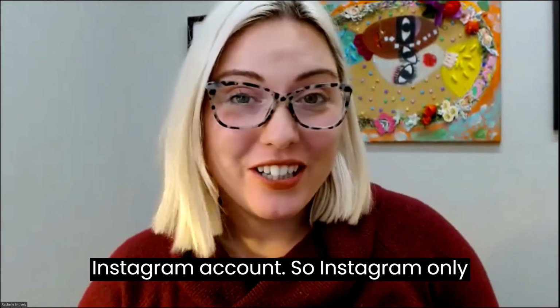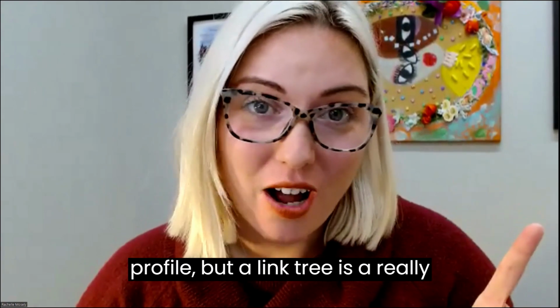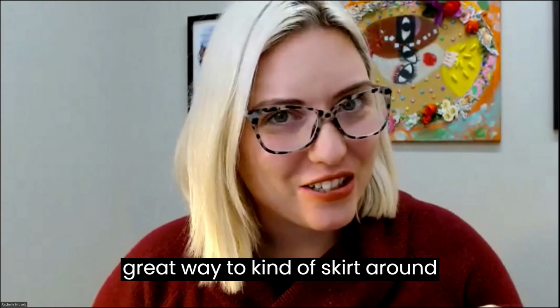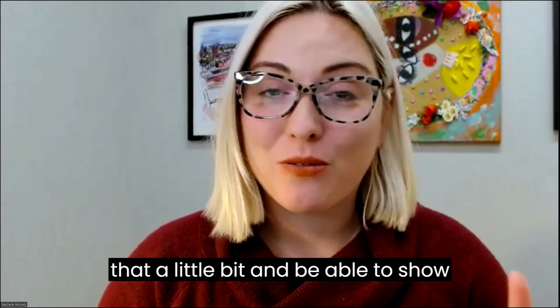Today I'm going to walk you through how to create a link tree for your Instagram account. Instagram only allows you to share one link on your profile, but a link tree is a really great way to kind of skirt around that a little bit and be able to show multiple links.